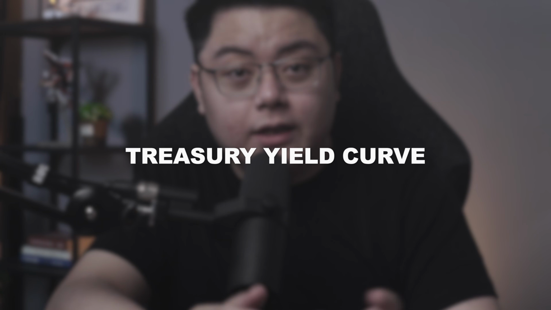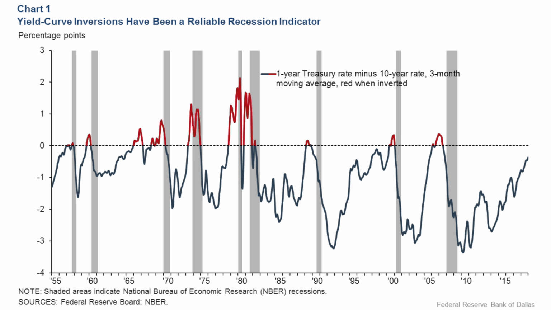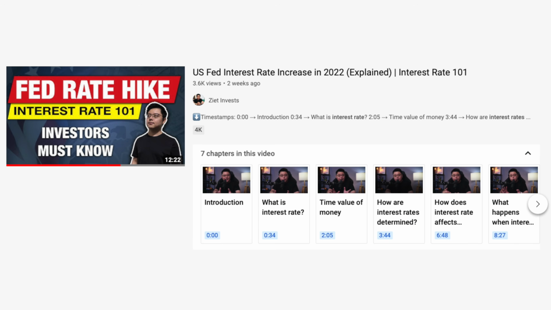So if you want something that can technically predict an upcoming economic crisis or recession, then we look at the next indicator, which is the Treasury yield curve. The Treasury yield curve is dubbed as one of the most reliable leading indicators of an impending recession, which I've covered before in my previous video.